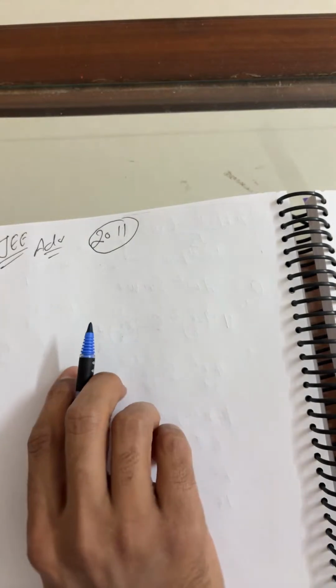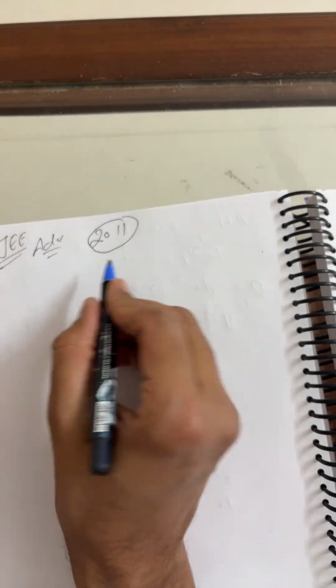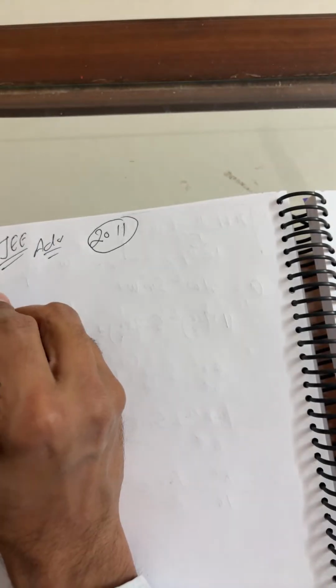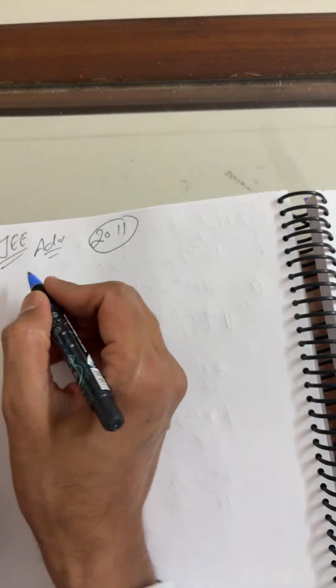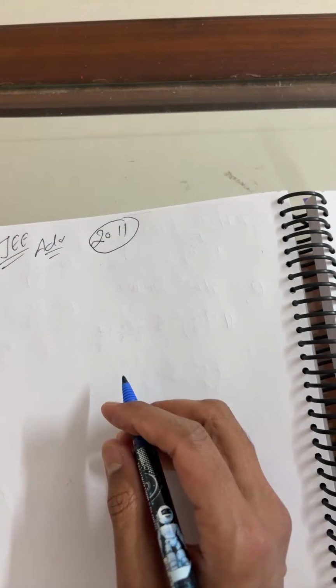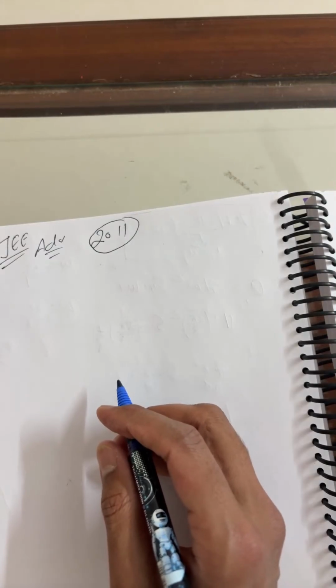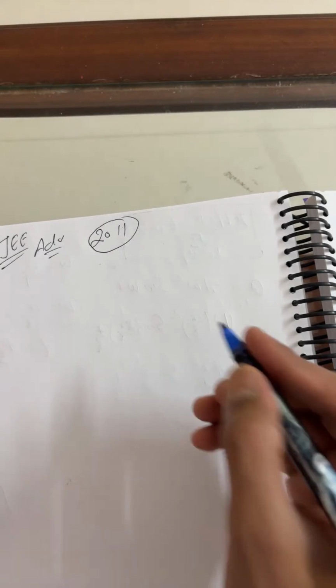Okay, fine. So next is the question. In this question, what's the information? There are two equations there. A point mass is subjected to two simultaneous sinusoidal displacement functions.